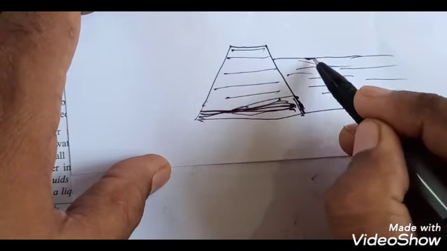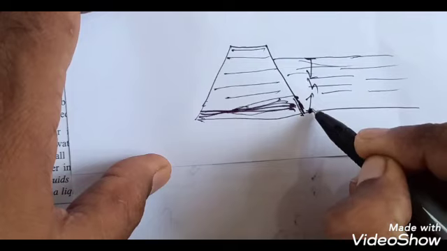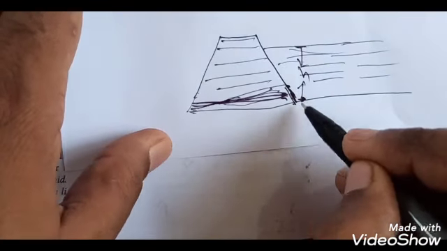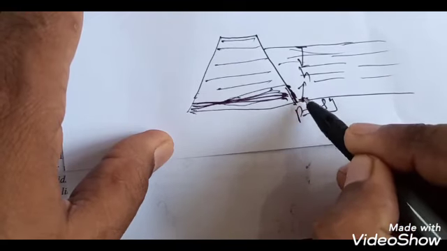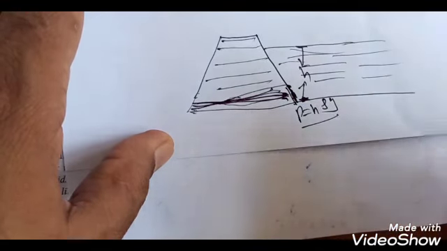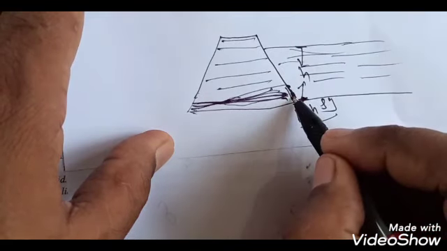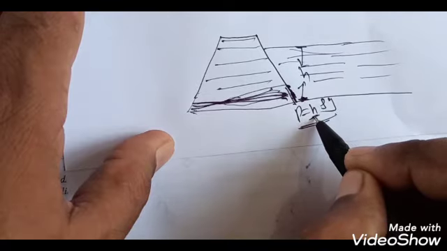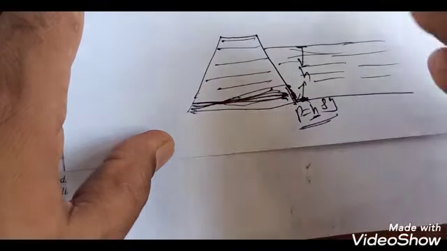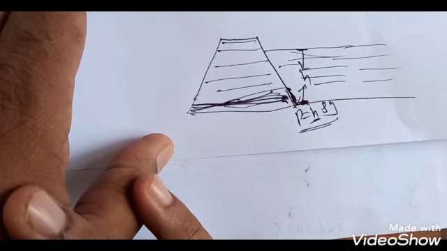Why? Because at the bottom, the height of the liquid is very large. Because the height of the liquid is more, the pressure of water acting on the wall of the dam at the bottom is very large, because H is very large. To bear that high pressure, the wall also has to be very strong and broad.